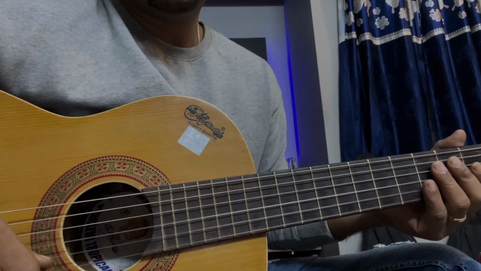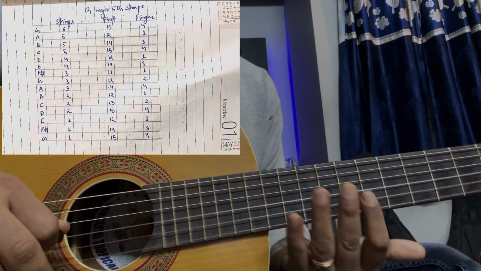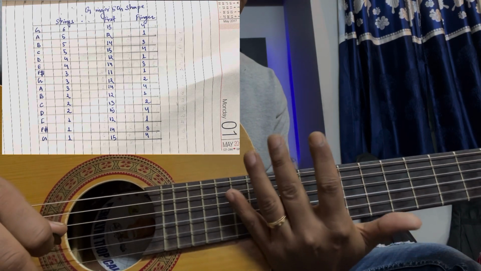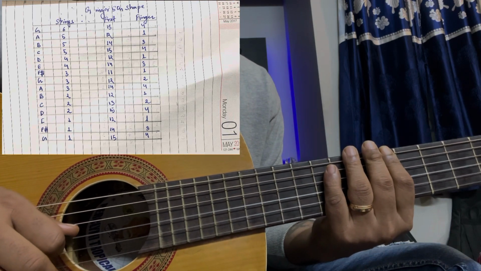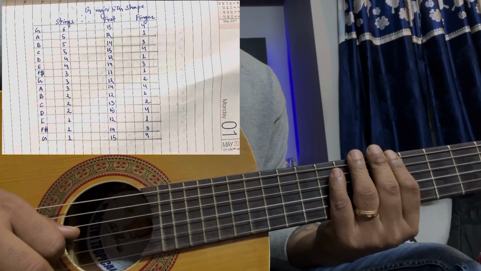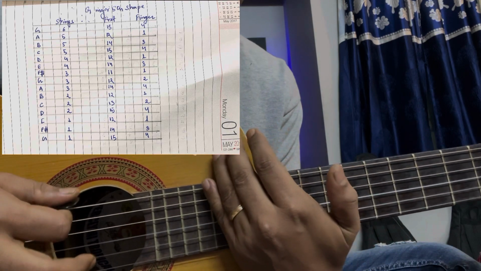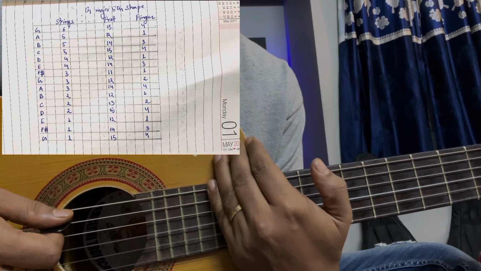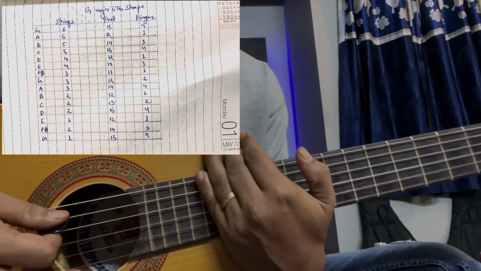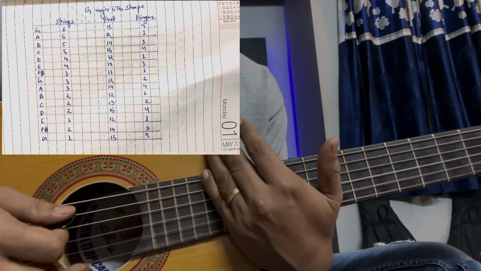Okay, we come down to the final shape of the G major, that is the fifth shape. I'm having problems here because the cutout is not there. That is why I'm showing you examples of a different scale on a different fretboard. I hope you get it. Okay, we move on to the final shape. We begin with the G note on the 6th string, 15th fret, 4th finger. Don't worry, I will show you on a different scale, on a different fret, the pattern that we are using.